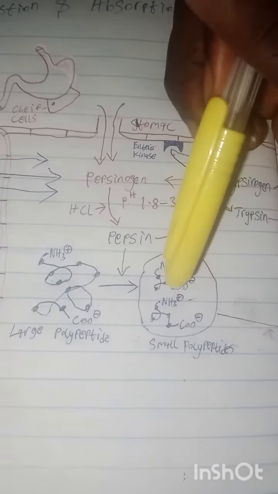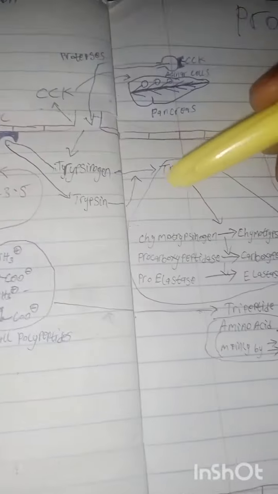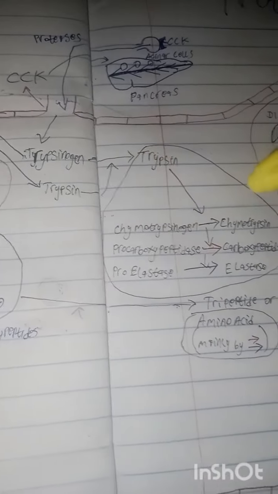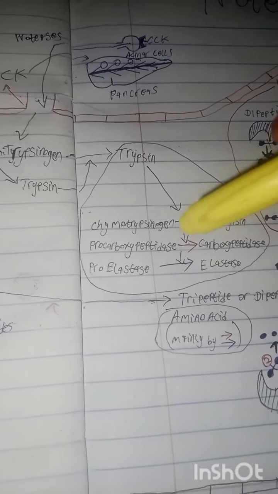Now, for protein, it's much more straightforward. So, in the stomach, pepsinogen is released. Now, at around 1.8 to 3.5 pH, pepsinogen turns into its active form, pepsin. Now, pepsin breaks down large polypeptides into small polypeptides. So, entering into the duodenum, the pancreas releases trypsinogen along with other zymogens. Now, trypsinogen is converted to trypsin by enterokinase. Now, trypsin converts these zymogens into their active forms, chymotrypsin, carboxypeptidase, and elastase, and they all turn the small polypeptides into tripeptides or dipeptides or amino acids.